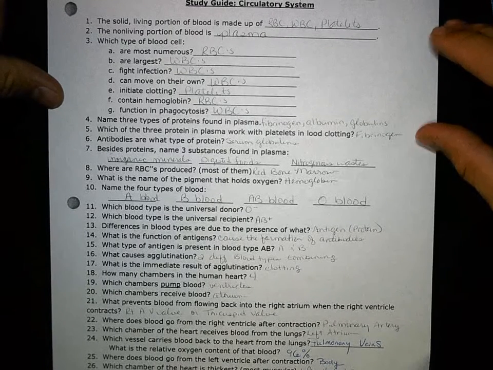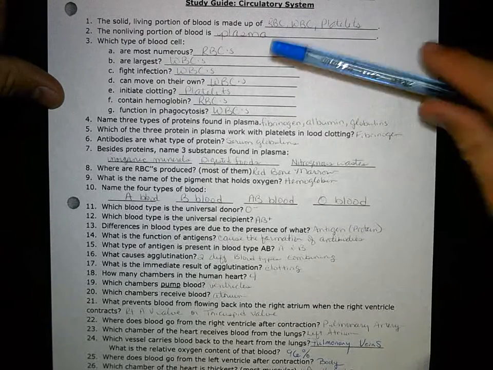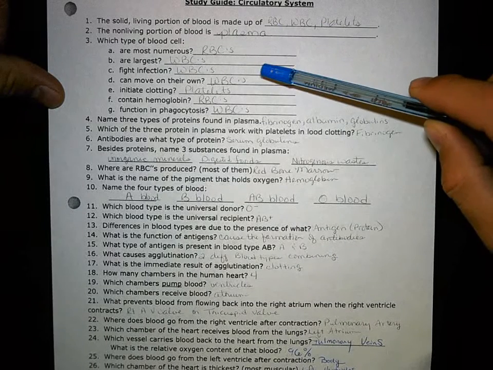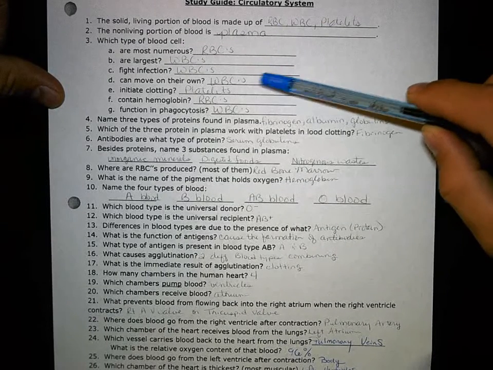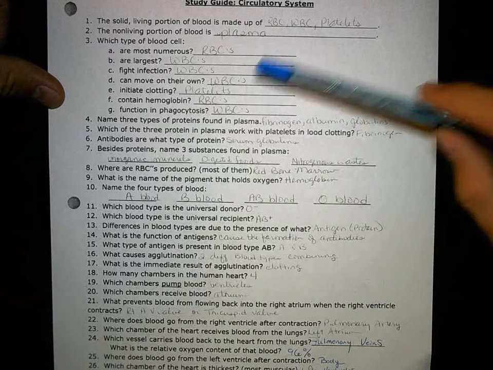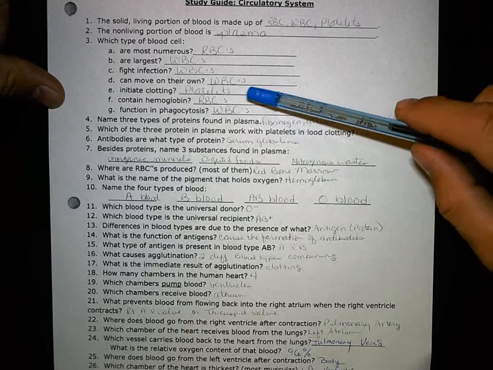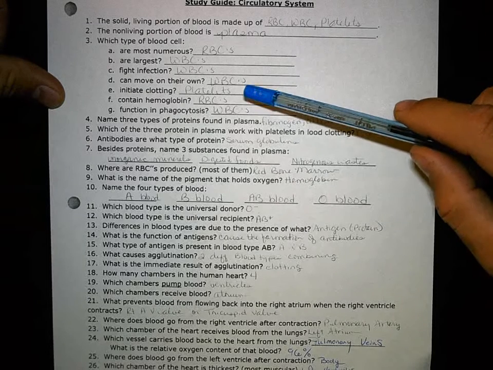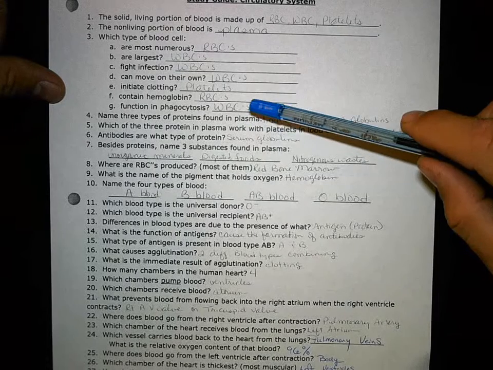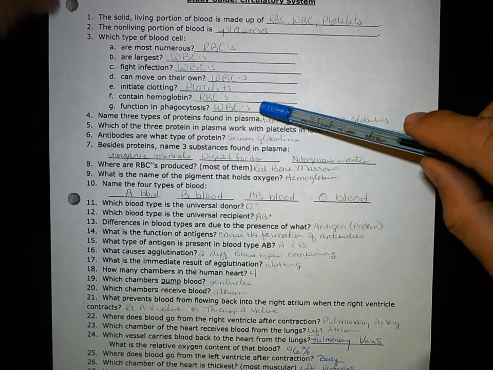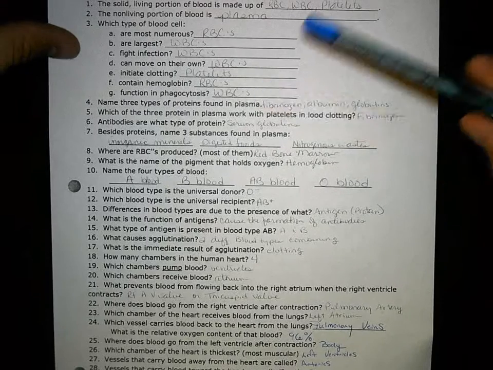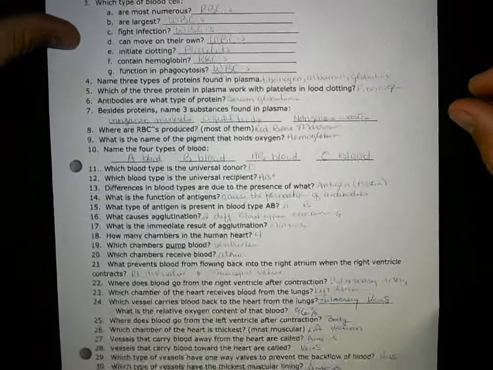Which type of blood cells? All right, so we're looking at them. Are the most numerous? That's red blood cells. Are the largest? White blood cells. Fight infection. White blood cells can move on their own. Remember, they can go into tissue itself. Initiate clotting. That's always going to be your platelets. Contain hemoglobin. Remember, red blood cells have hemoglobin. If you got heme, you got oxygen. Function in phagocytosis. Remember, white blood cells have their own locomotion, so they can move themselves into and out of tissue, and that's going to be your phagocytes. So white blood cells are those.